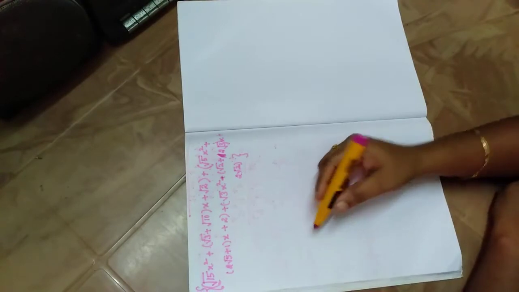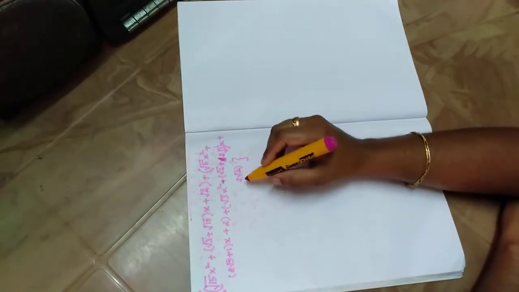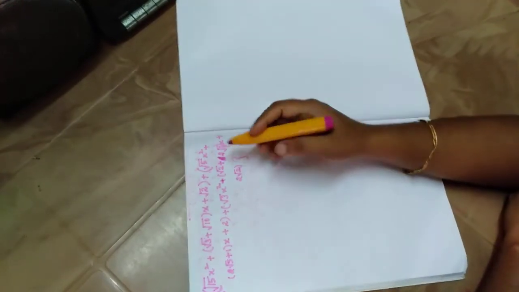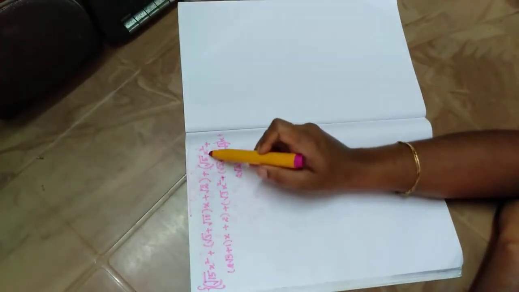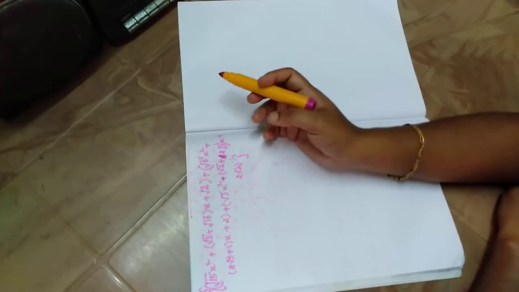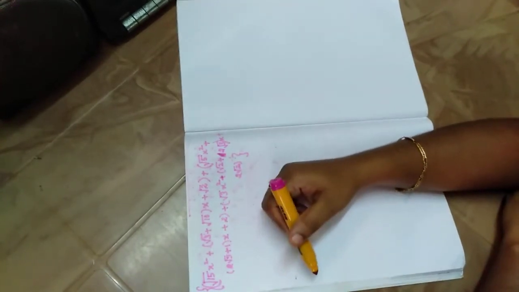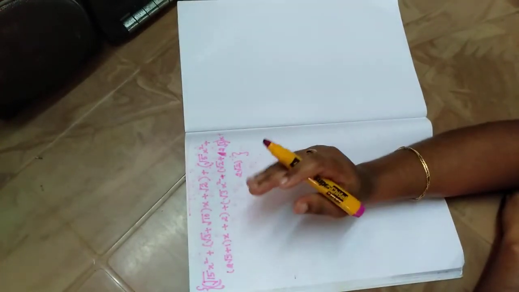So the question may be very big, but you will get the answer very simply. In this question there are 1, 2 and 3 forms. More brackets are also there, aren't they? So we will find out one by one.